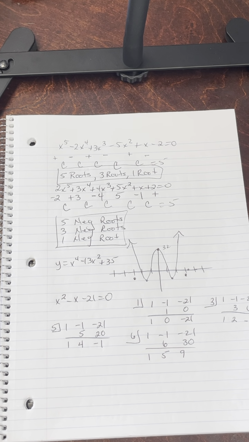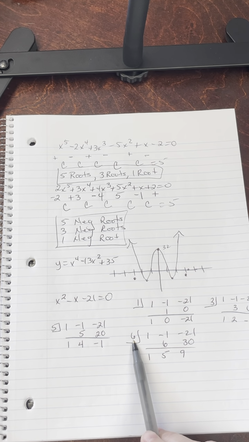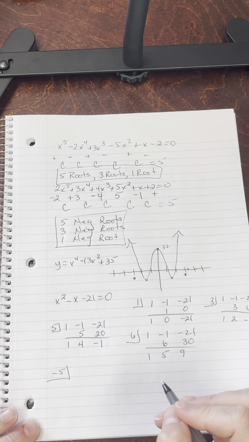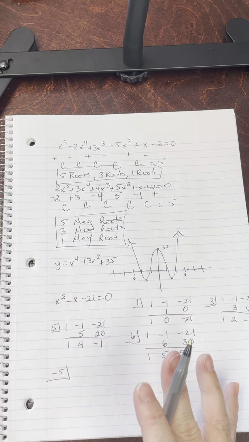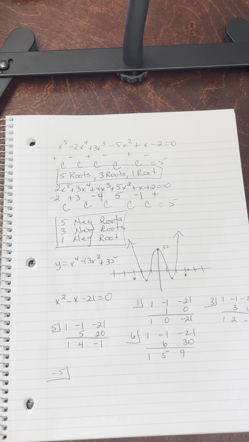Now we want to do the same thing in the lowers and test those. Since 6 kind of worked, I don't want to jump to -6, but I might want to try -5. Now according to what they're going to say, you need to start at -1, do -2, -3, -4, -5, because you're looking for an alternating sign pattern.